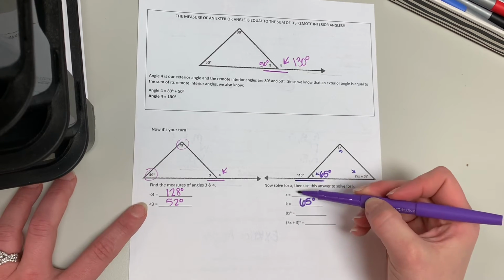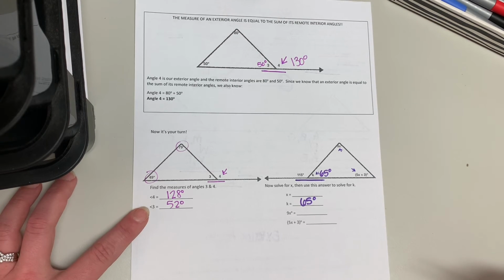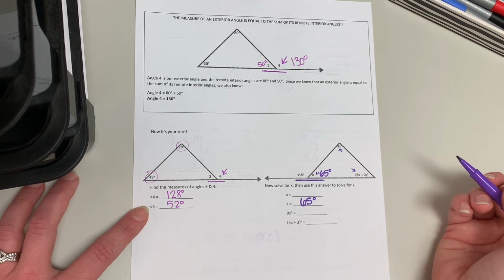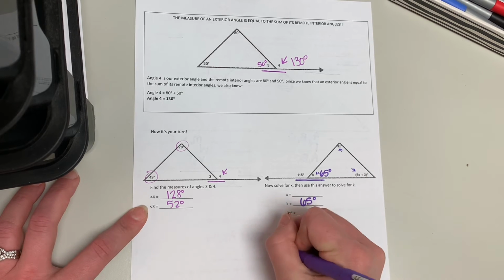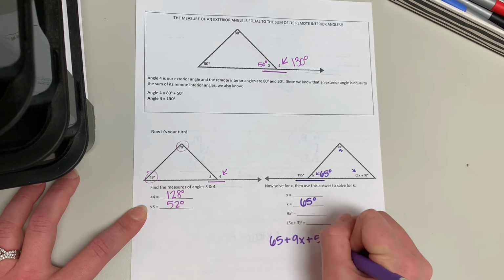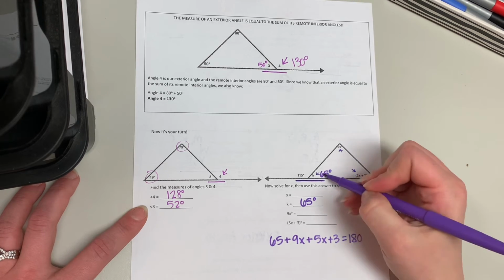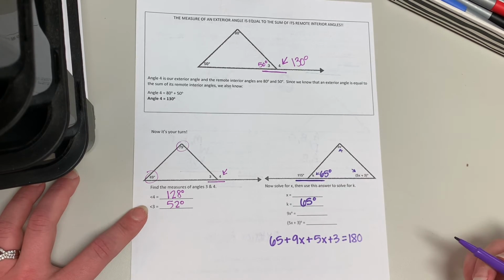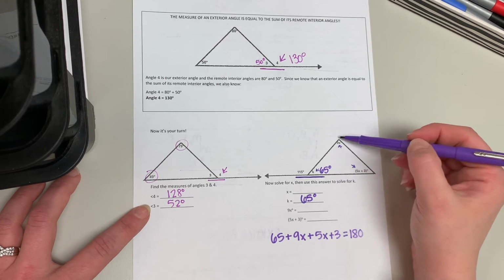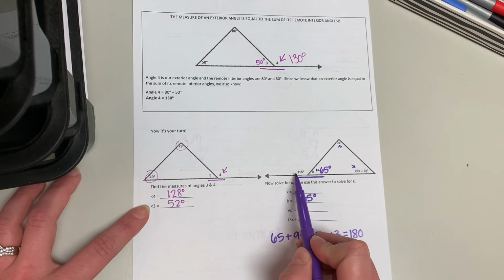Now, how are we going to find x, 9x, and 5x plus 3? Hopefully you remember what we did yesterday, and you set up an equation with all of your interior information equaling 180. So 65 plus 9x plus 5x plus 3 equals 180, because that's all of your interior information, and you know that it all equals 180. You could also set up 9x plus 5x plus 3 equals 115.